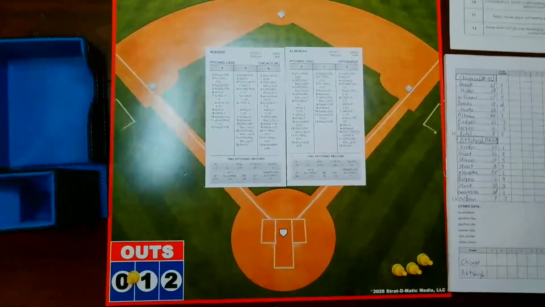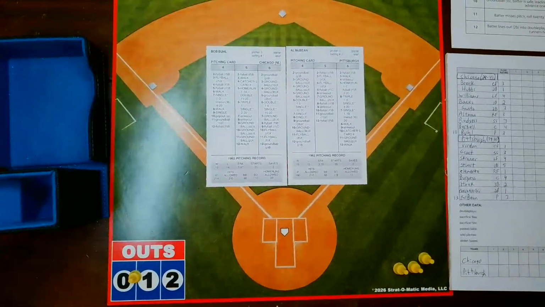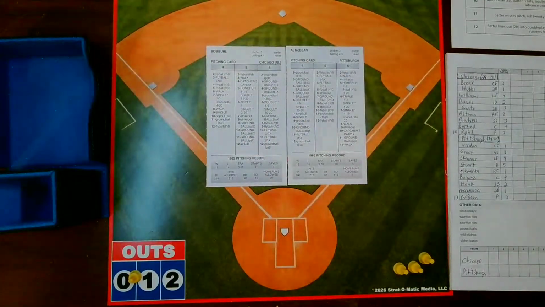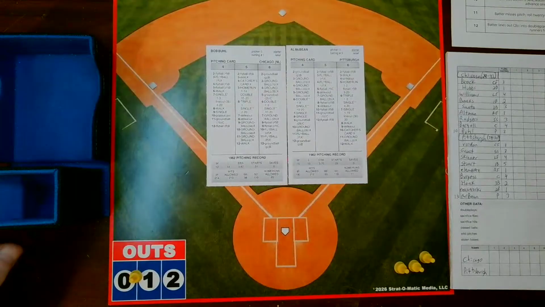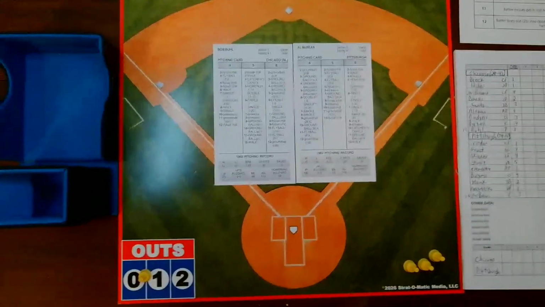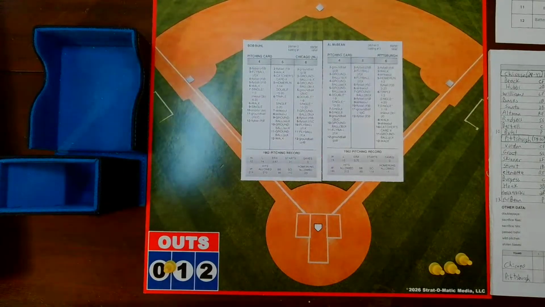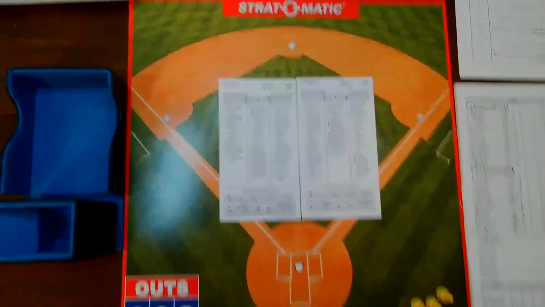So let me make sure I've got everything where I think it fits best. Might want to drop the glare a little bit on this. Okay, so hopefully that now fits in here. Let's move this over just a touch so we can make sure that the little mini dice tower there is in play.